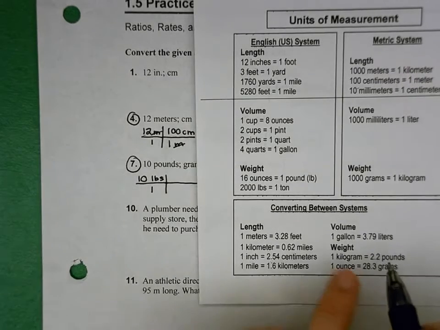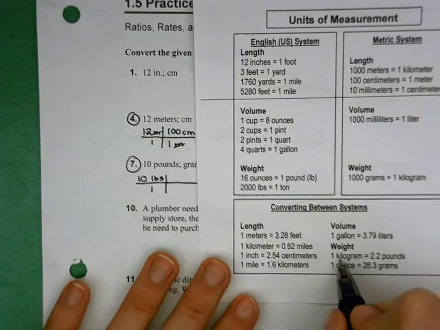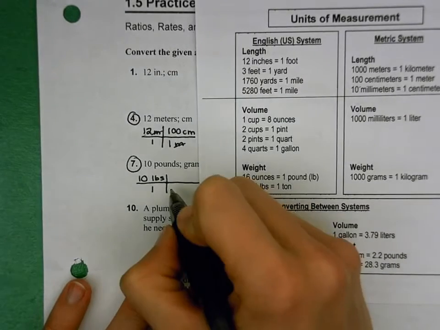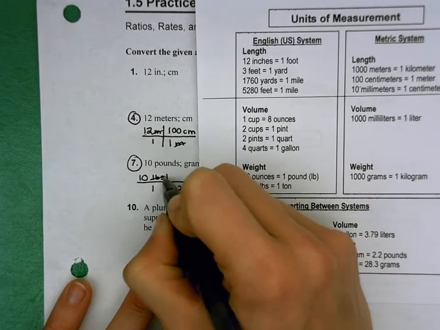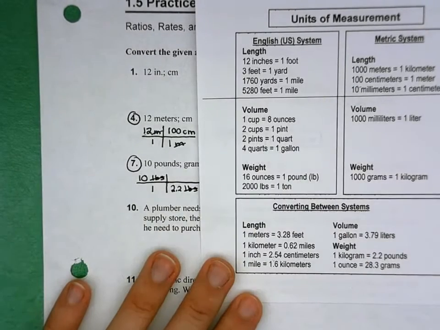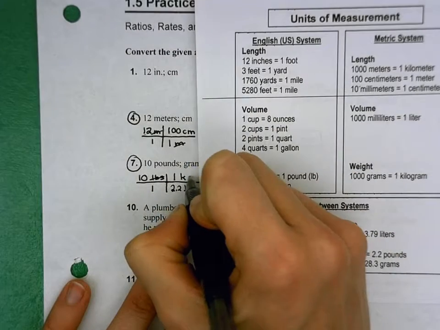I'm going to go ahead and use this top one, the pounds and kilograms one. Okay, so 1 kilogram equals 2.2 pounds. So the 2.2 pounds is going to go in the denominator because, again, I want my units diagonal. And the 1 kilogram will go on top.